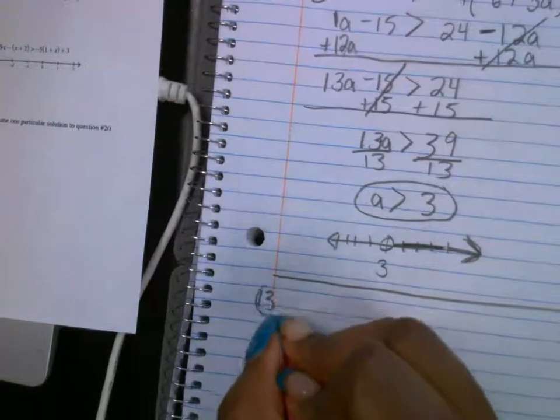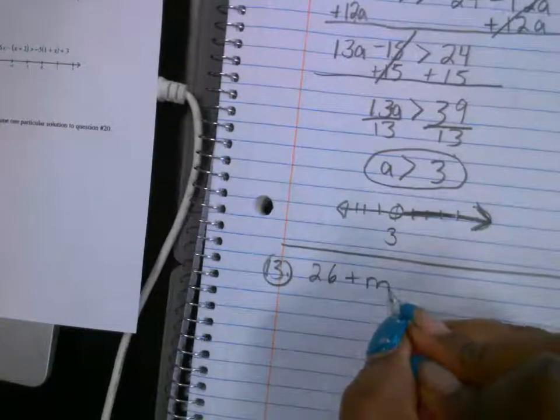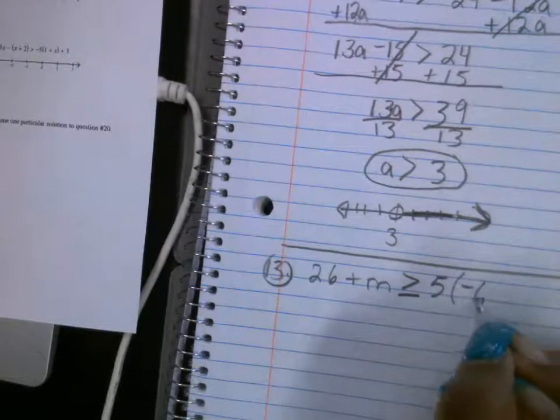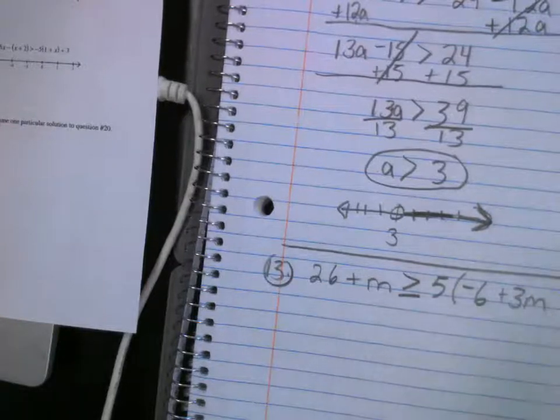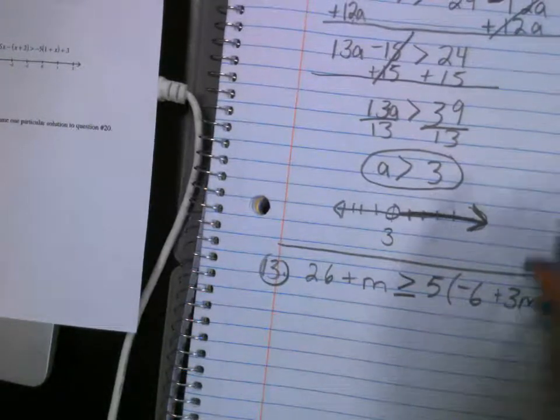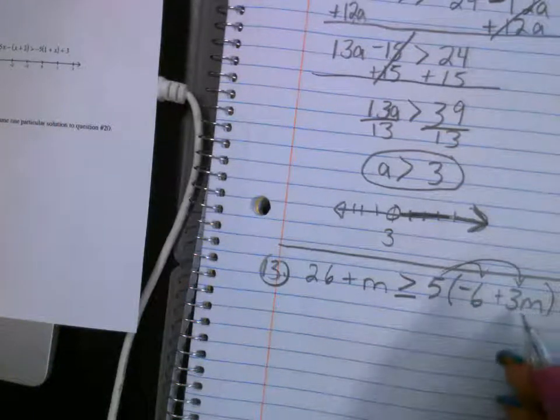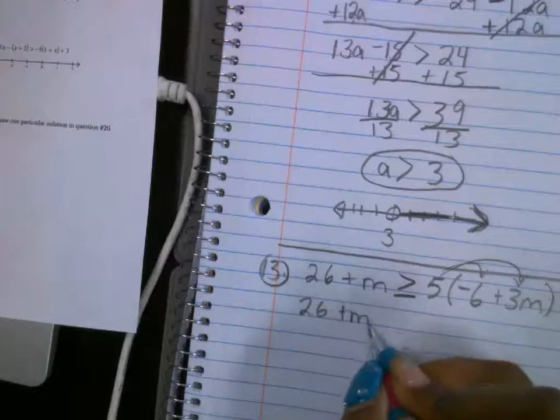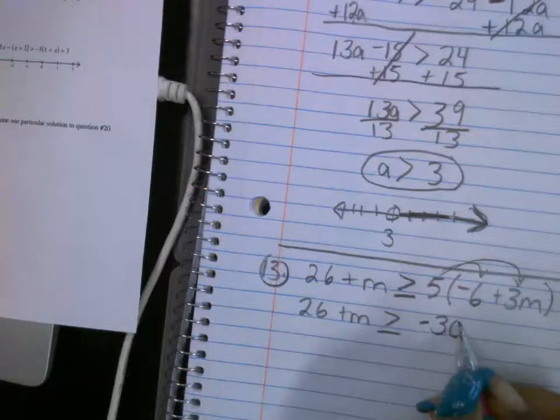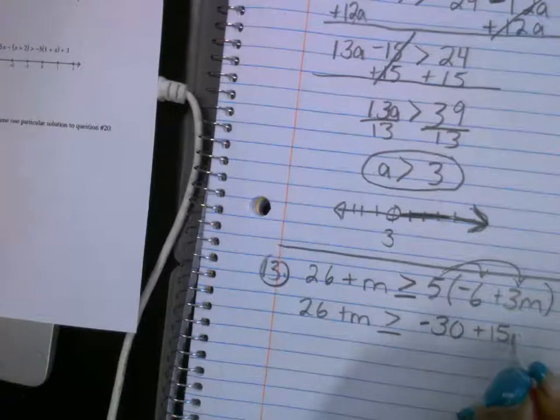Number 13. Okay, number 13. We have 26 plus m greater than or equal to 5 parentheses negative 6 plus 3m. Okay, here we go. So now you're going to do distributive property first. When you do distributive property here, bring this down. This is going to be 5 times negative 6, which is negative 30. This is 5 times a positive 3m, which is a positive 15m.